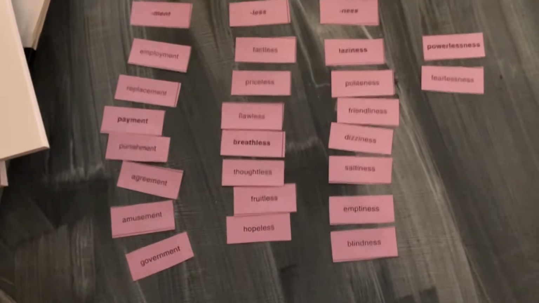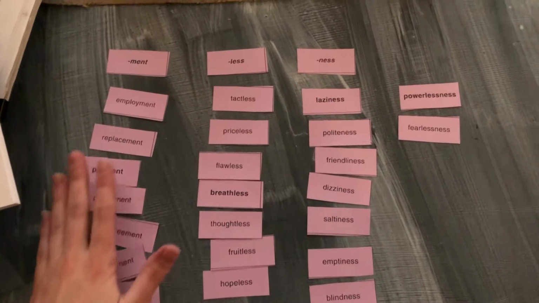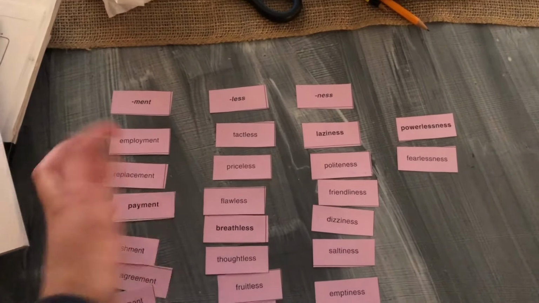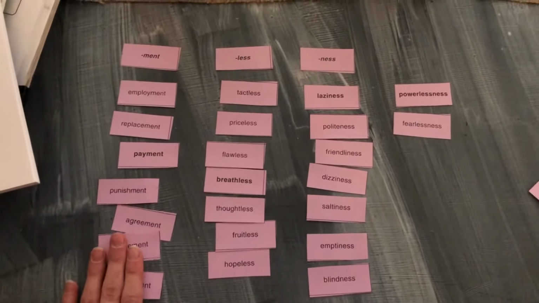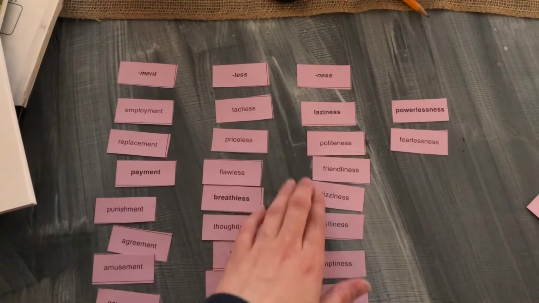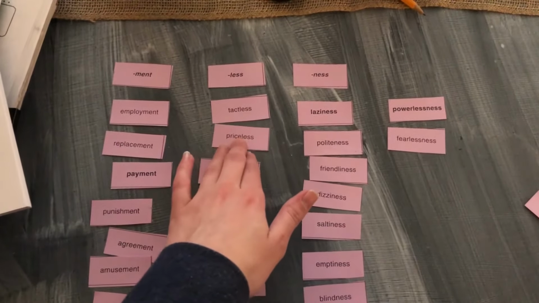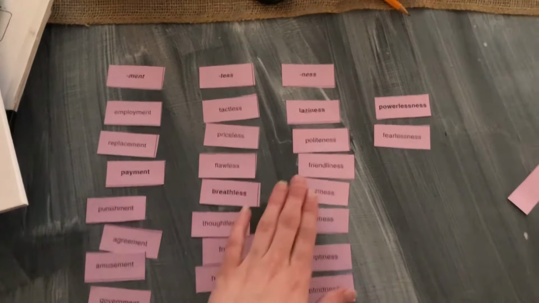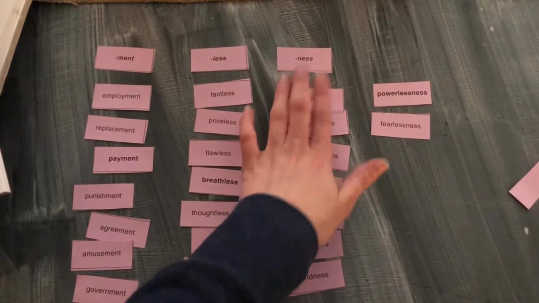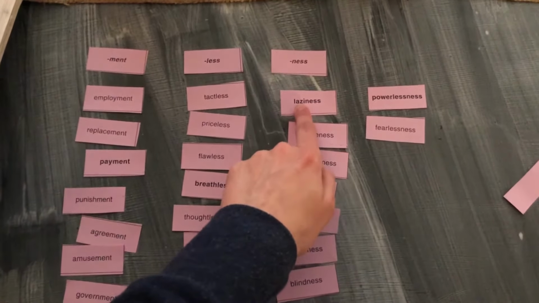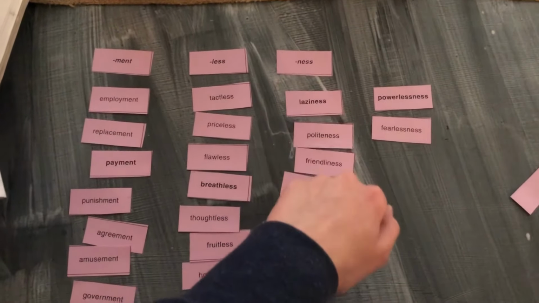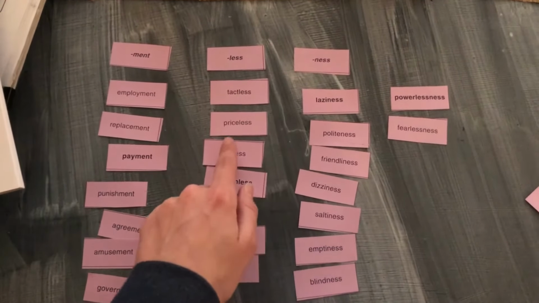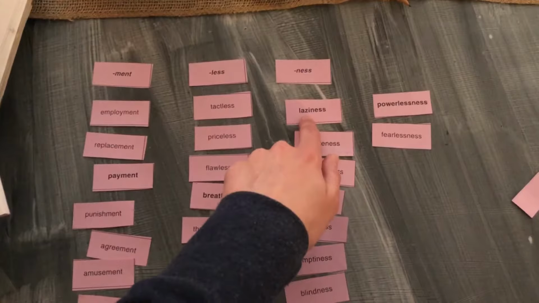So here's your final sort. Again, we can take a look at these and see employ or replace are our verbs, but when we add the ment, it turns it into a noun. And then less, when we add that, it takes a noun, like price, and makes it an adjective, like priceless or flawless. And then when we have ness, it takes an adjective and turns it into a noun. Just to clarify, this one turns a noun into an adjective. These turn adjectives into nouns.